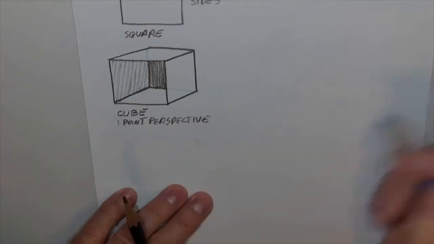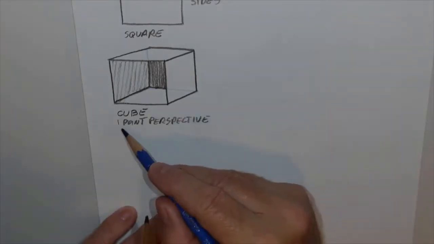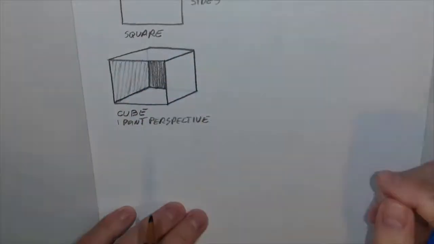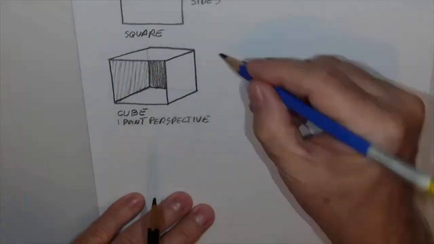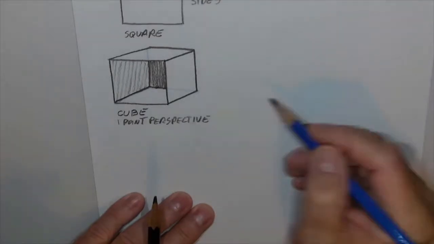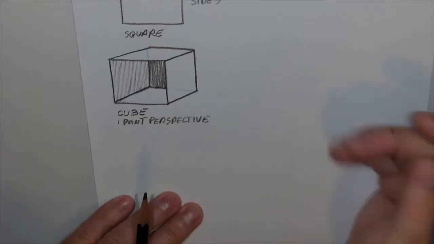So I'm going to do this box again, but instead of a one-point perspective, or starting with that 2D shape, a way that I like to do this is I look at the footprint of a 3D object.